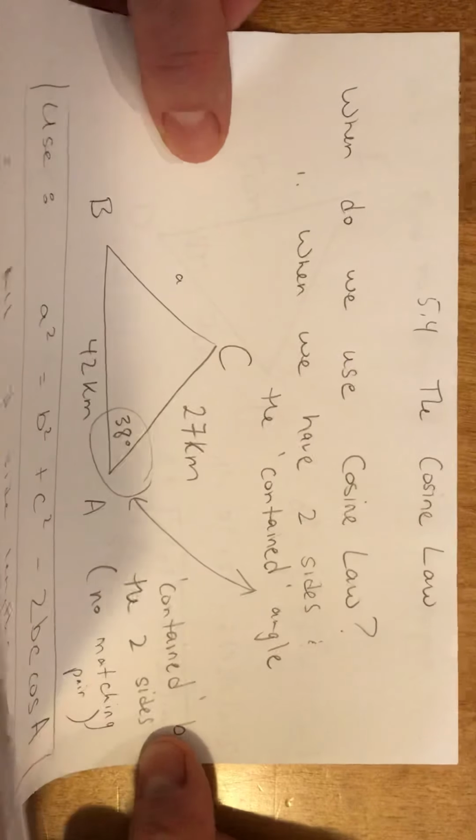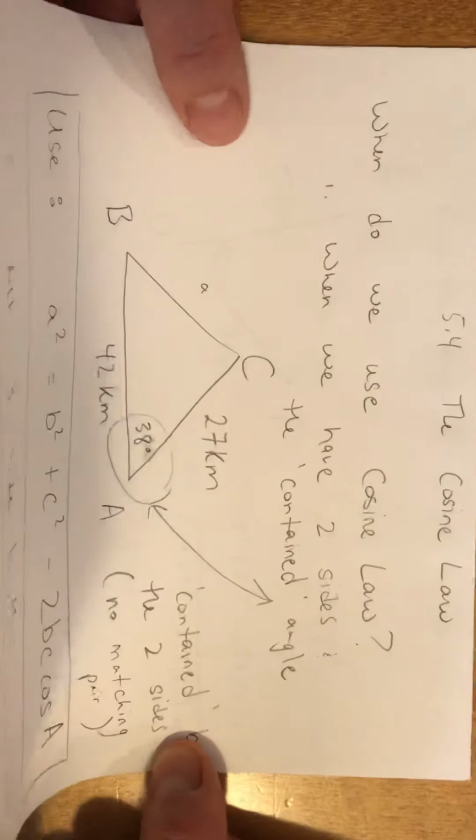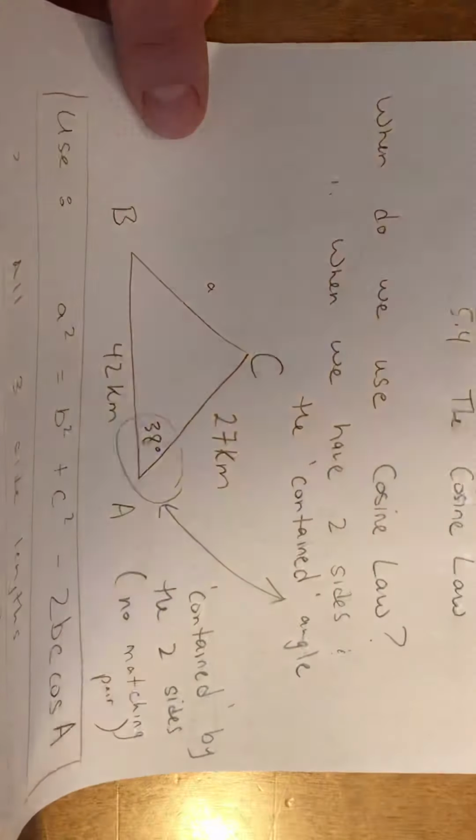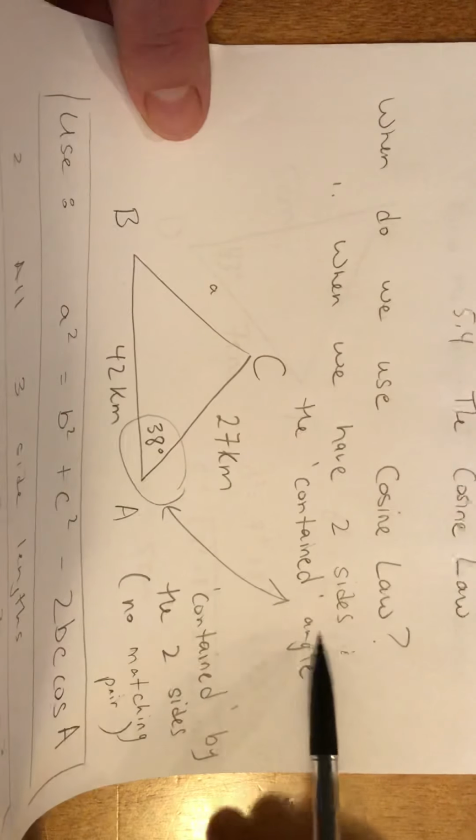So the last section for this week, 5.4, the cosine law. Yesterday we talked about sine law. Today we have two scenarios where we're going to use this cosine law. So when do we use cosine law? Well, the first one is when we have two sides and the contained angle.